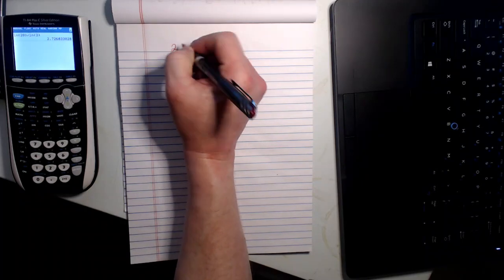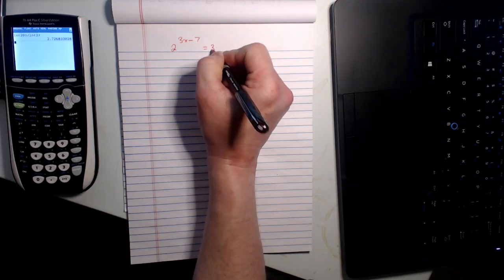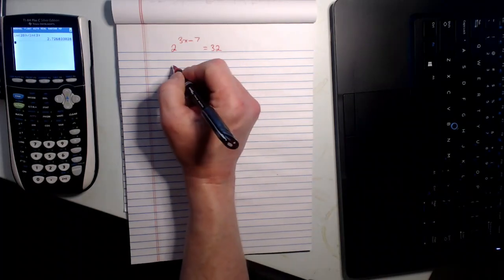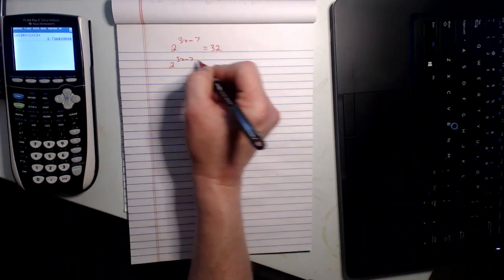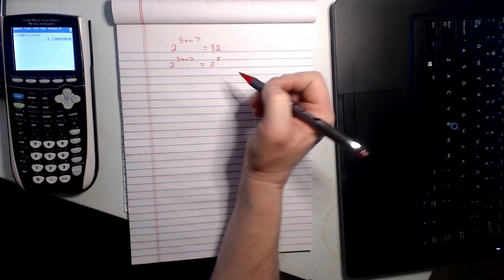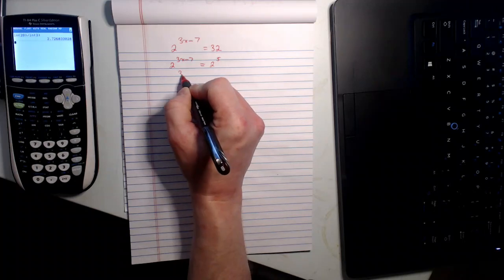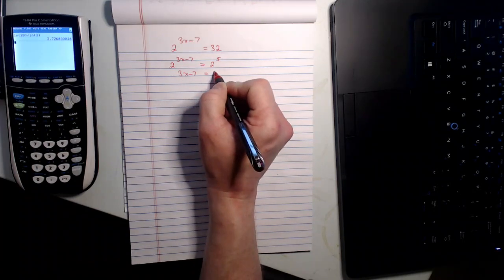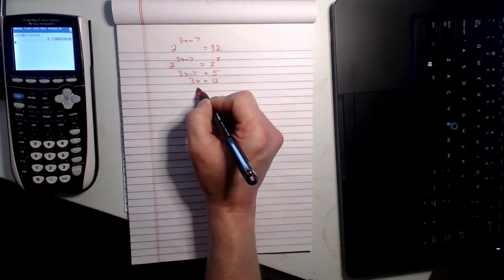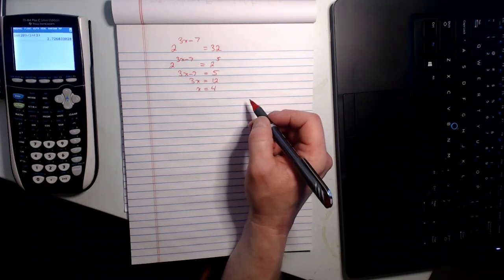Another example would be 2 to the 3x minus 7 is equal to 32. Now I'll show you how to solve this using both ways. Because I know my exponents, I know that 32 is 2 to the 5th. So now I can just cross off the bases and I have 3x minus 7 is equal to 5. 3x is equal to 12. And then x is equal to 4. So this is using our base exponent property that we had earlier.